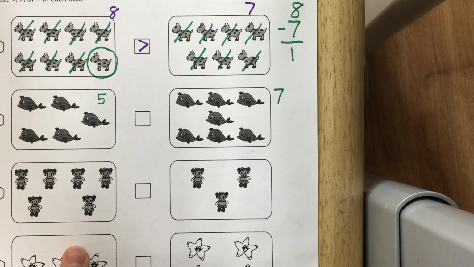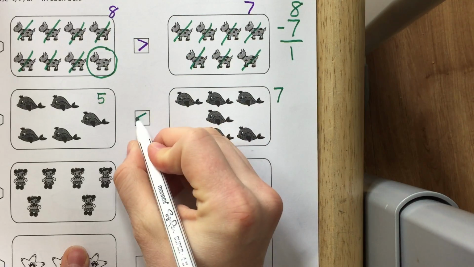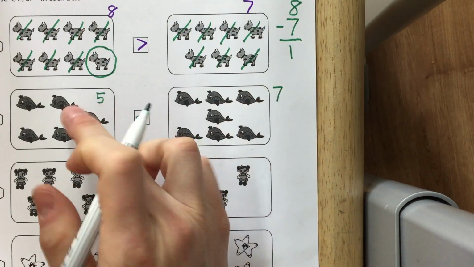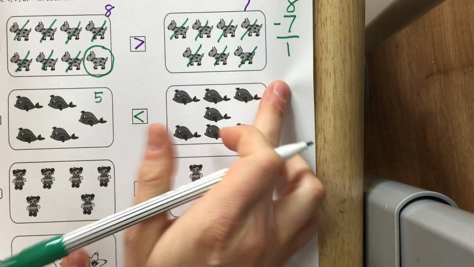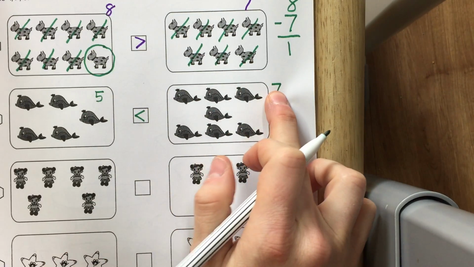Okay, which one is more? Yeah, this one is more. So that alligator's mouth is going to be over here. So 5 is less than 7. This one is more, so you would say 5 is less than 7. We read from left to right. 5 is less than 7.